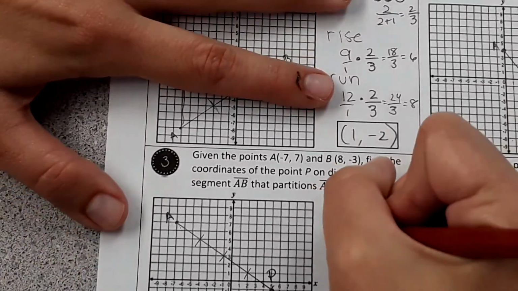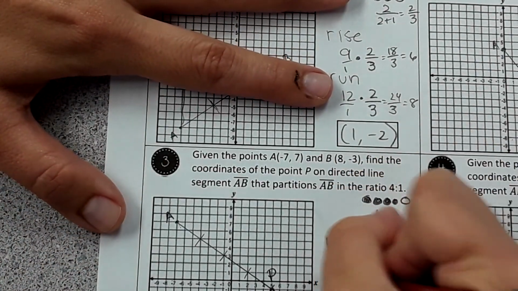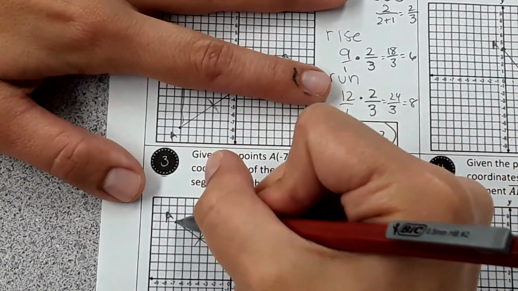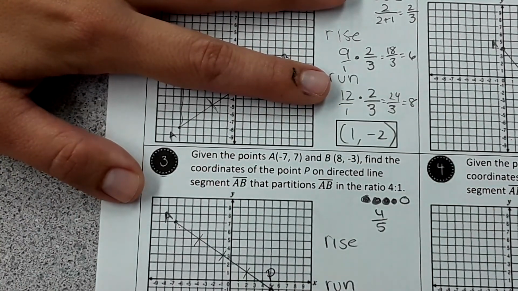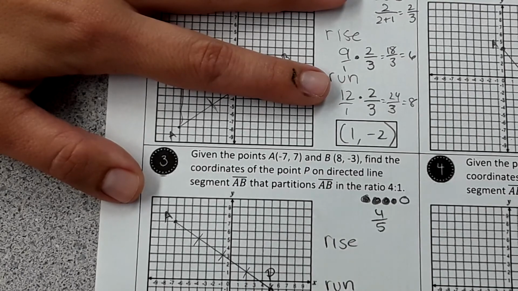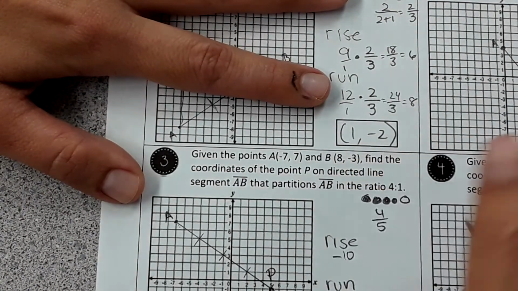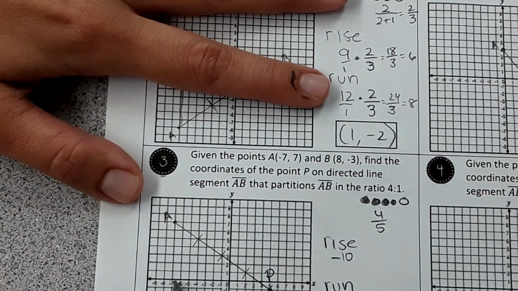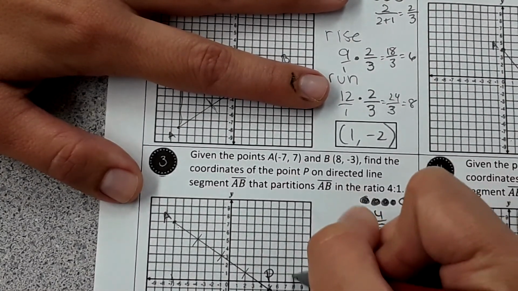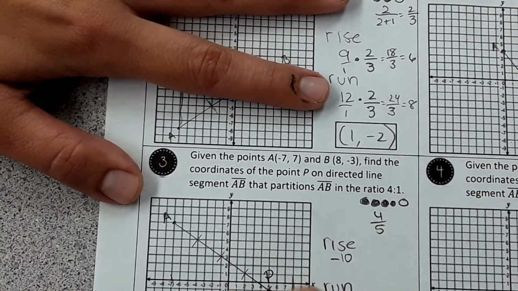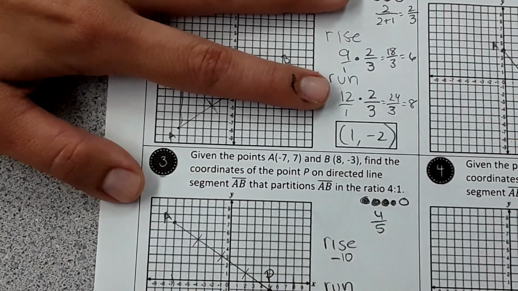If you're doing it the math way, then rise and run. From A to B, it goes down from 7 to -3, so it goes down 10, -10. Over from 7 to 8 is 15. So it's going over 15.